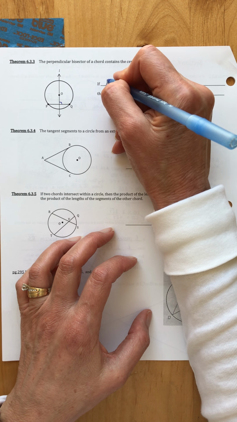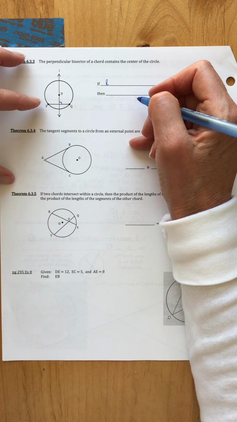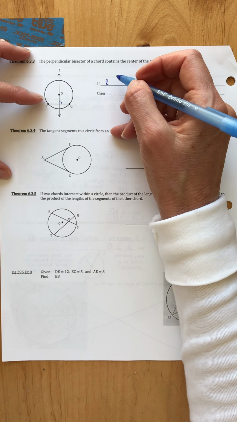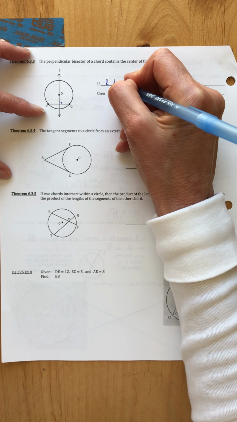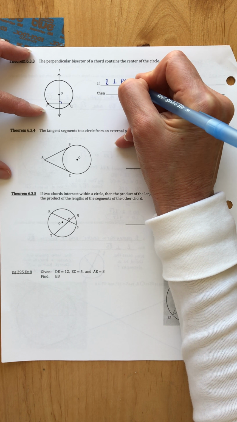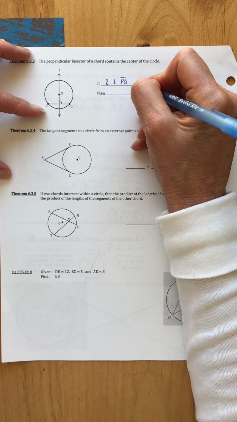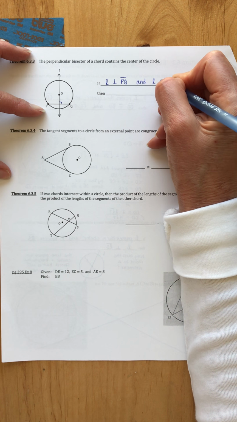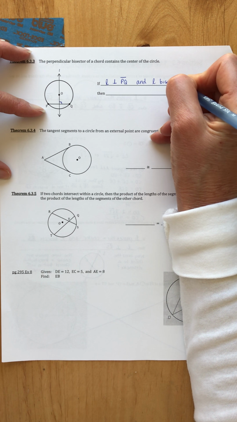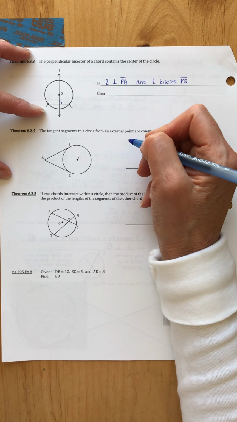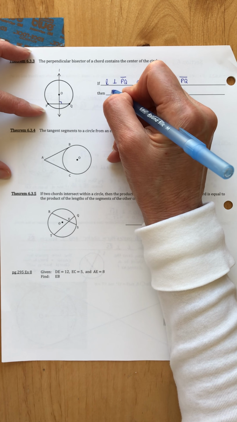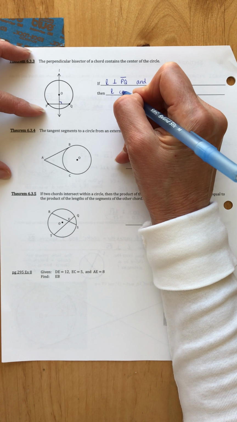So if L, it's a perpendicular bisector, so L has to be perpendicular to the chord PQ, okay, and L bisects PQ. Then what can we conclude? Then we can say that L contains the center.